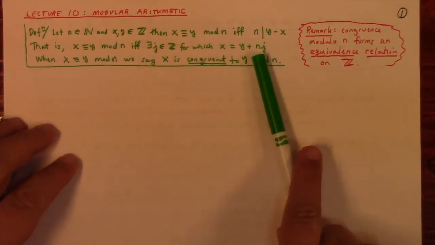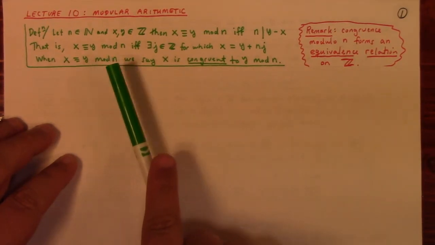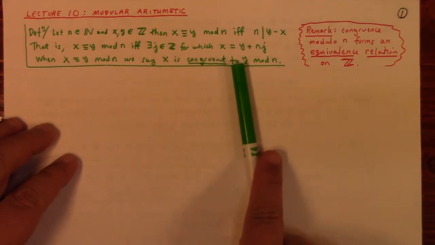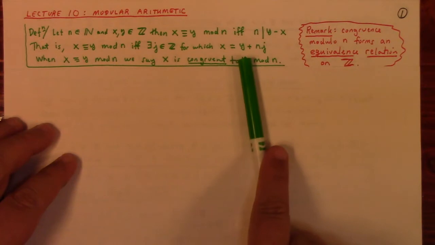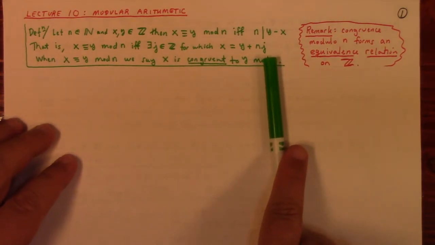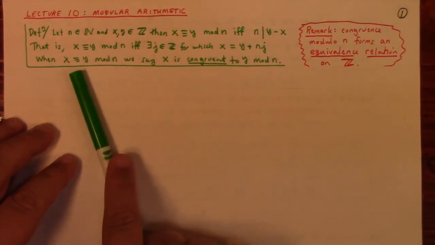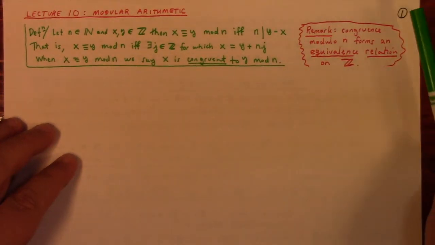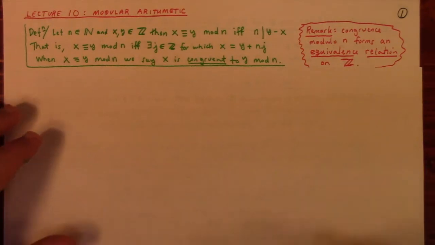In other words, x is congruent to y mod n if and only if there exists some integer j for which x is equal to y plus nj. All right. So x and y have to be related by addition or subtraction of some multiple of n, basically. And when this is the case, we say x is congruent to y mod n. I should mention that congruence modulo n forms an equivalence relation on the integers.